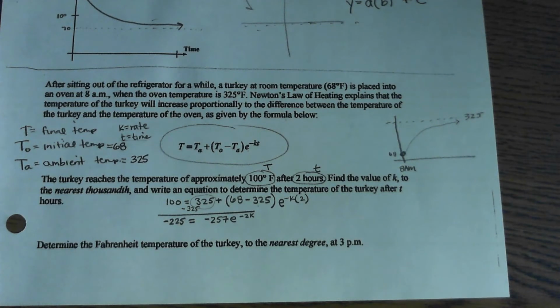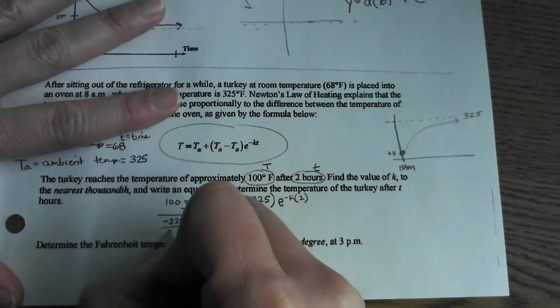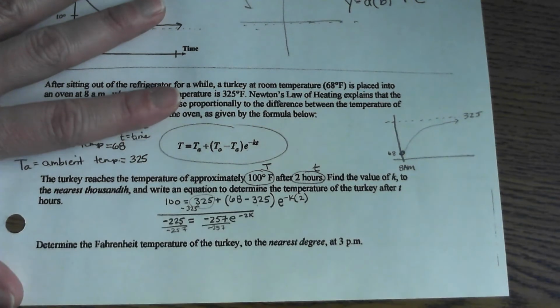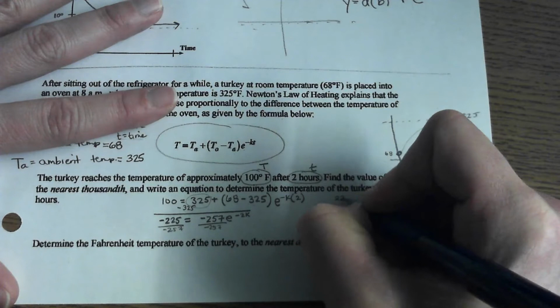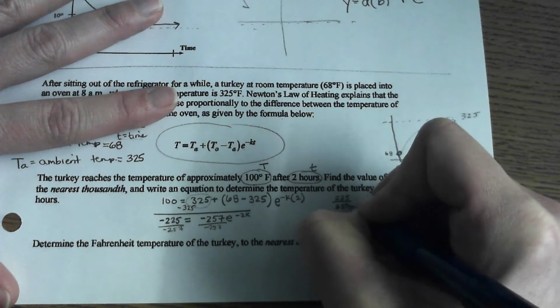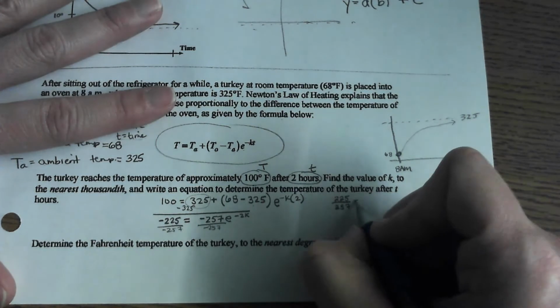Not ready for that yet. You can't take the natural log until the exponential part is by itself. Yes, divide the negative 257, which is probably going to give us a nasty little decimal, so I'm just going to keep it 225 over 257. You notice I did take care of the double negative in my head. I just figured double negatives don't matter, so I'll just get rid of that.